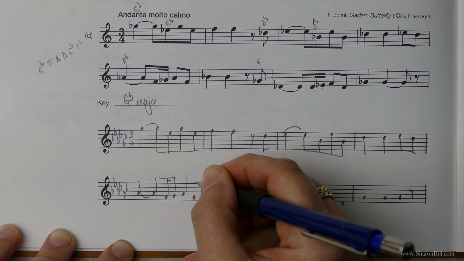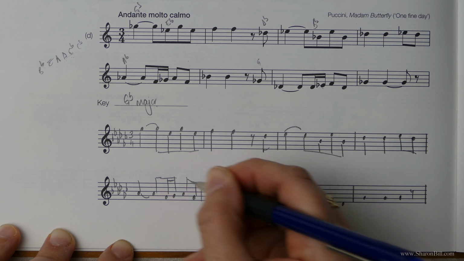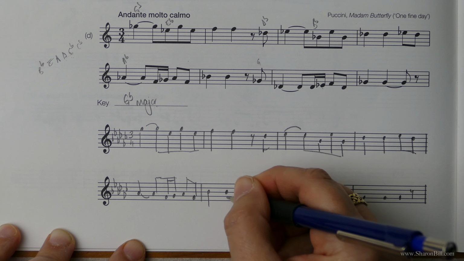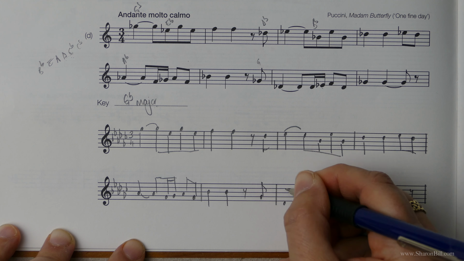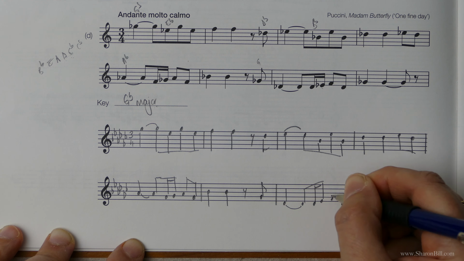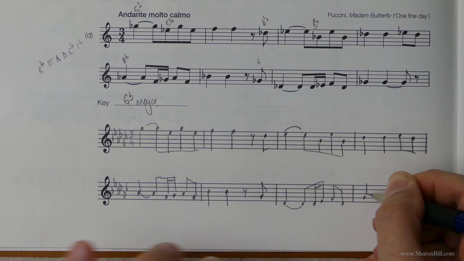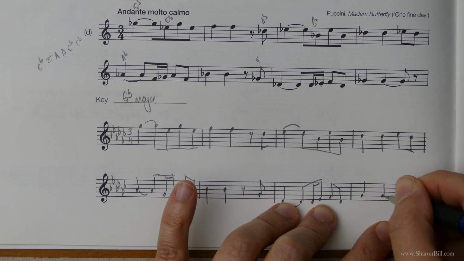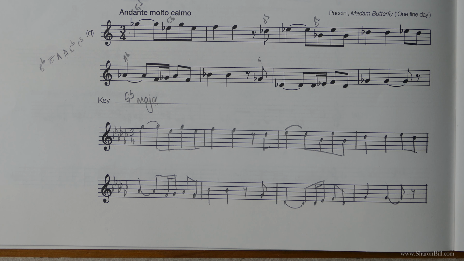Tie. Dearie me, I'm being a little rushed here. And a final tie at the end. There we go, that's the end of that one.